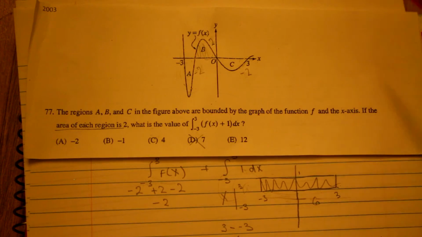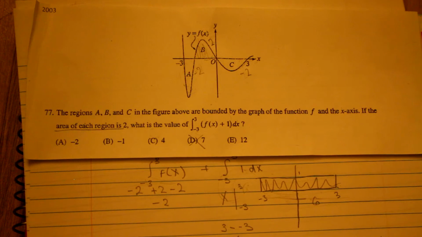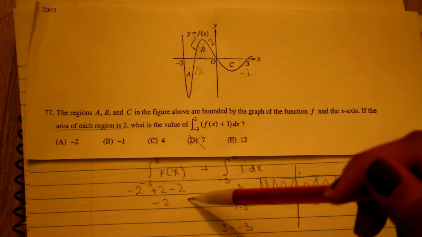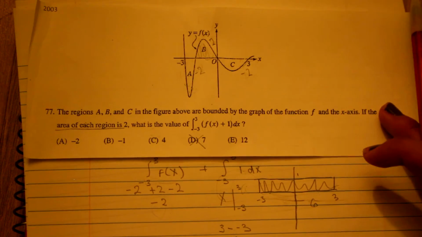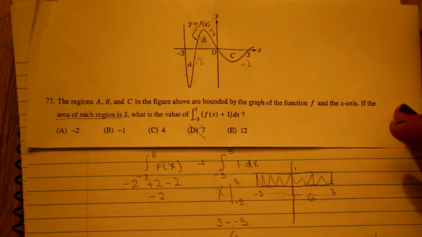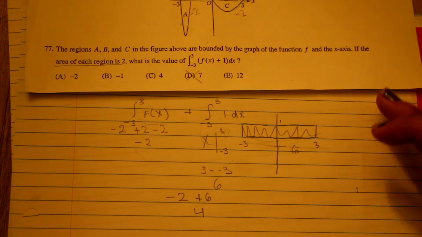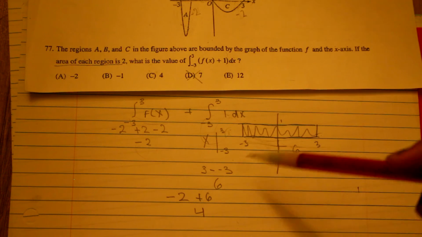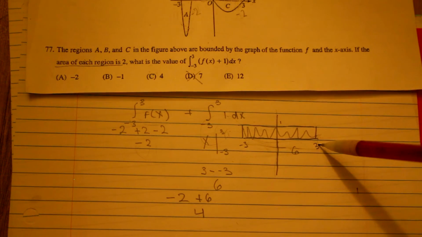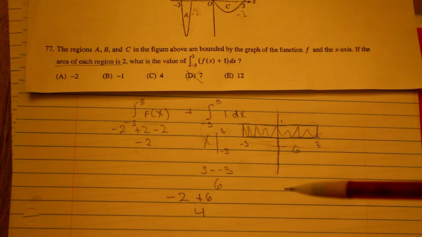Because the areas for A and C were below the x-axis, we made them negative 2, and we got a total of negative 2. Then solving for the integral from negative 3 to 3 of 1, we could either find it this way, getting a total of 6, or we could graph it to solve for the area right here, which gives us 6. So negative 2 plus 6 is 4.